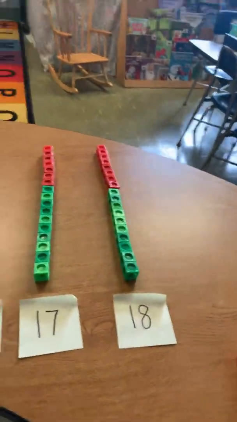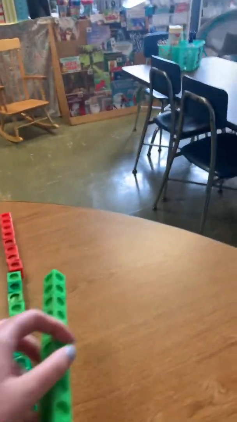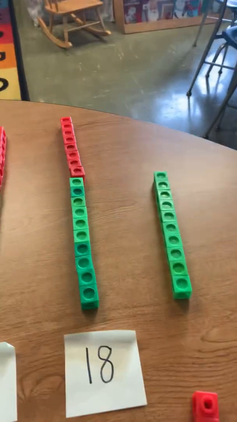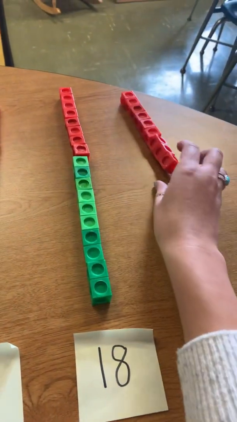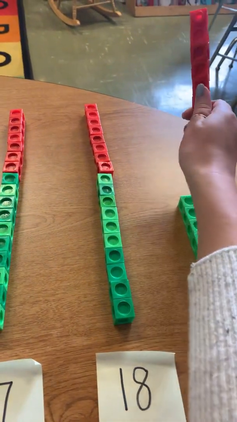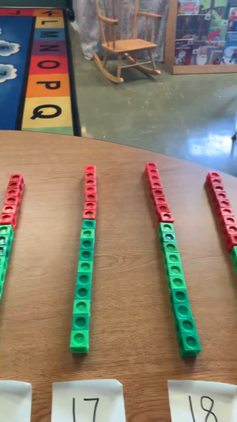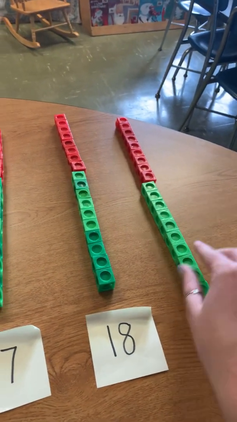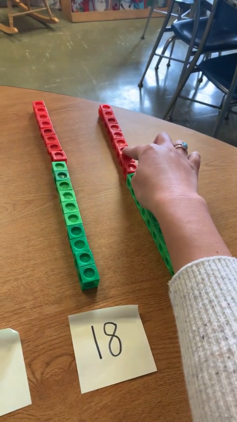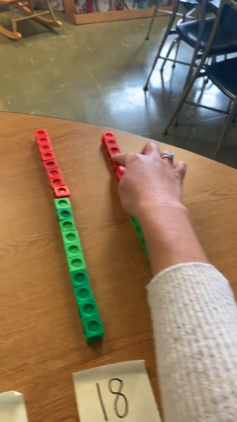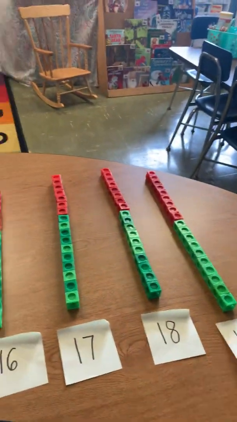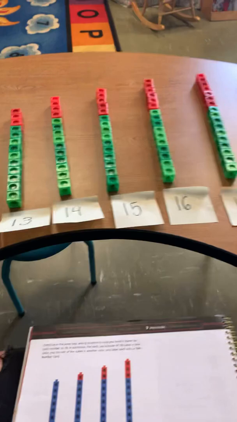And the last one we're going to do, this is our last teen number. So we know that there are 10 right here. We are going to add 9 ones. So let's count. 10, 11, 12, 13, 14, 15, 16, 17, 18, 19. So these are all of the teen numbers that we have built.